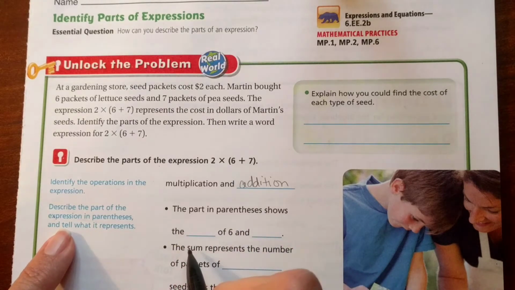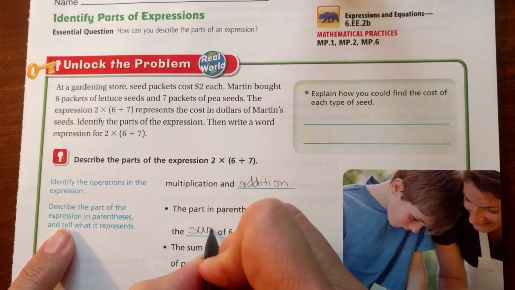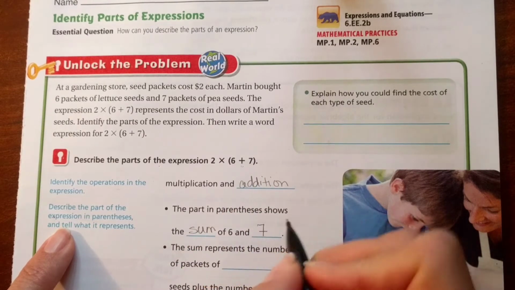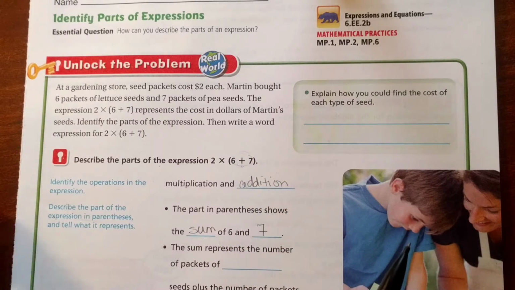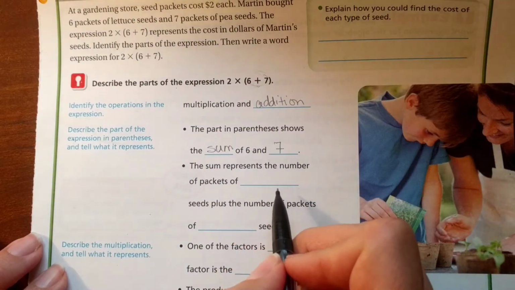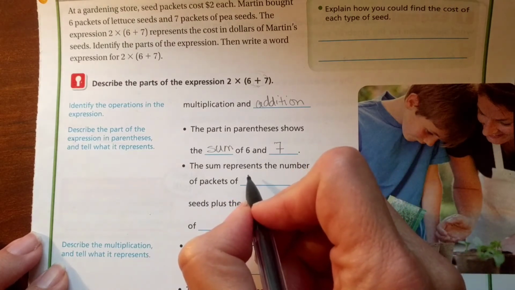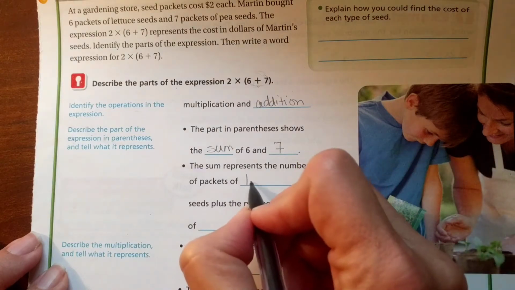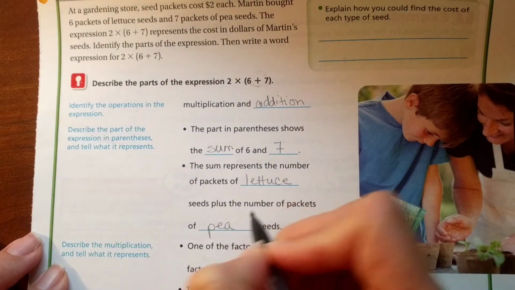The part in parentheses shows the sum, because we're adding, the sum of 6 and 7. That's what's happening in the parentheses. The sum represents the number of packets of seeds. Some of them are lettuce seeds, and some of them are pea seeds.